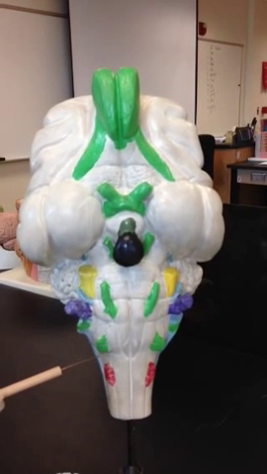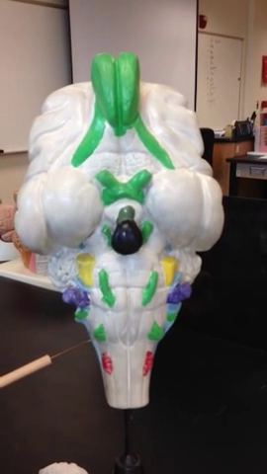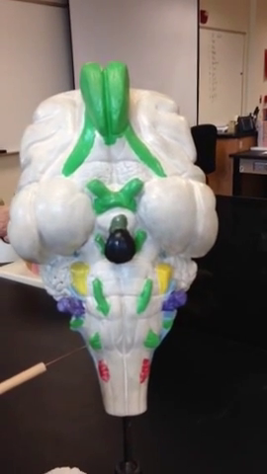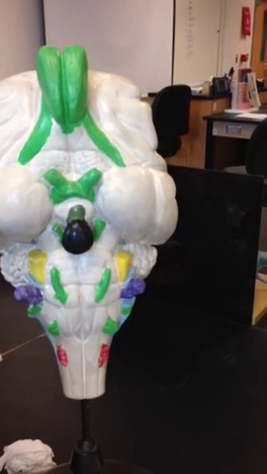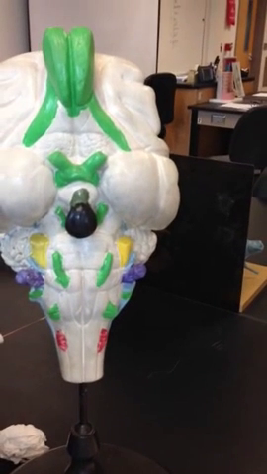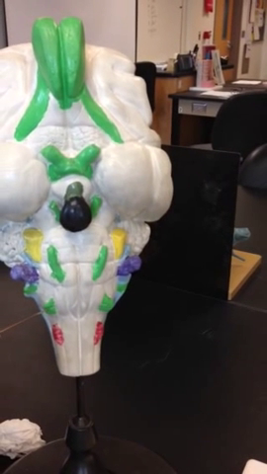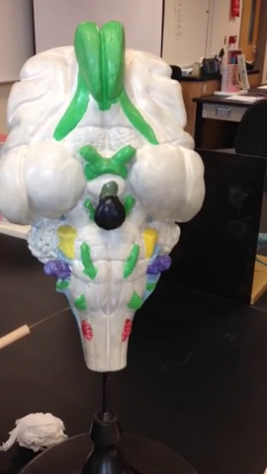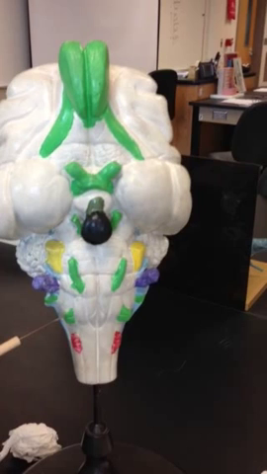And last one, hypoglossal, number 12. We talked about glossy being the shiny appearance of the tongue. This goes below the tongue and helps to move the tongue. So tongue movement is the function for the hypoglossal nerve.